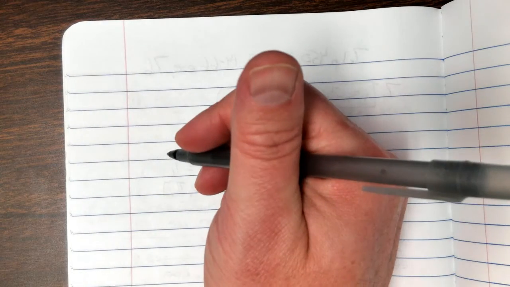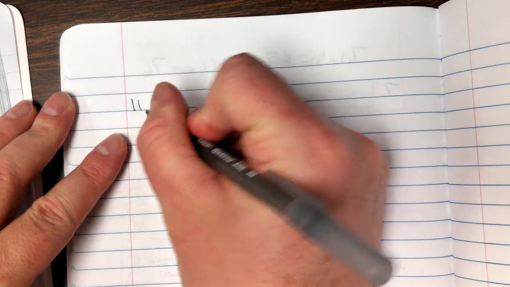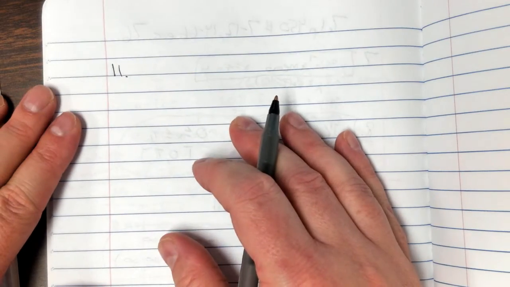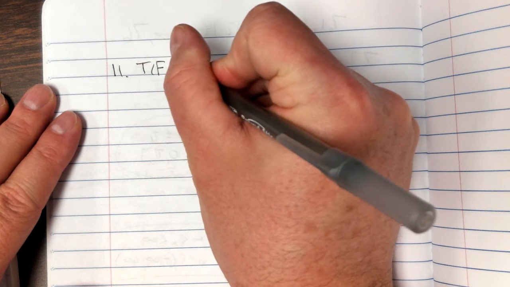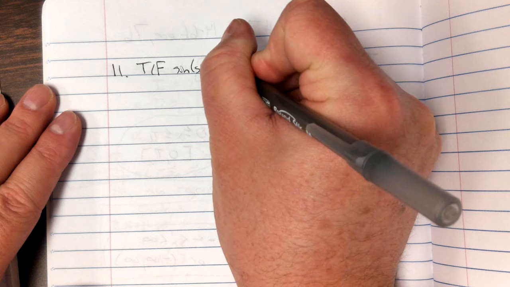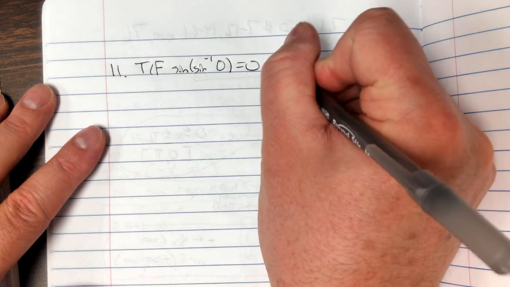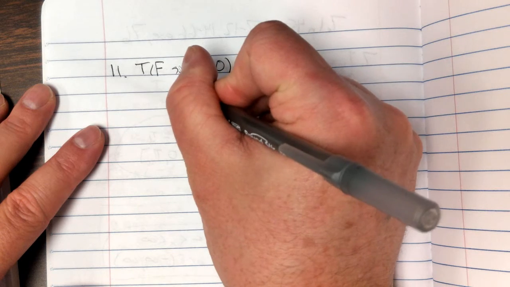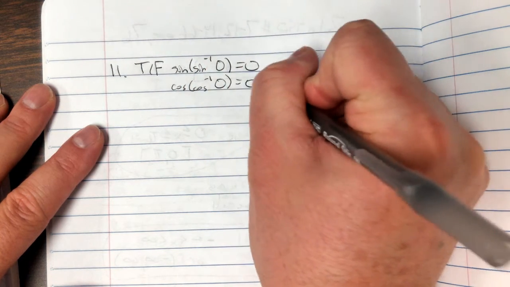Okay, so next we have number 11. And it's a true-false question that says sine of sine -1 of 0 equals 0, and cosine -1 of 0 equals 0.